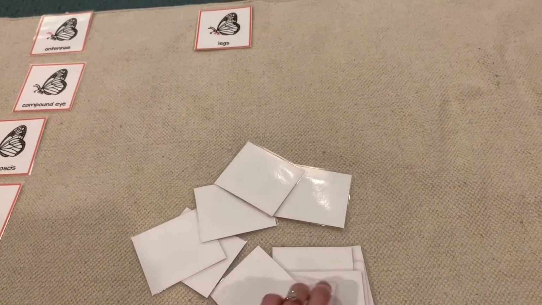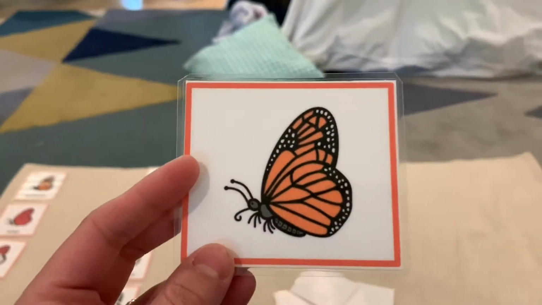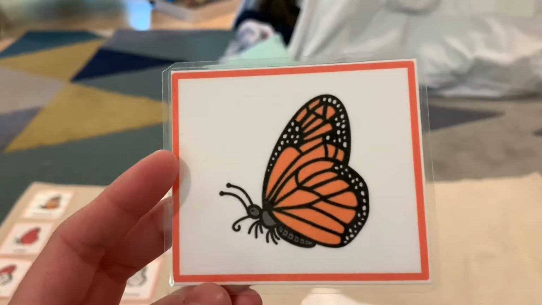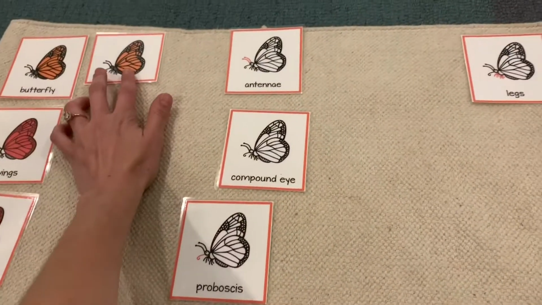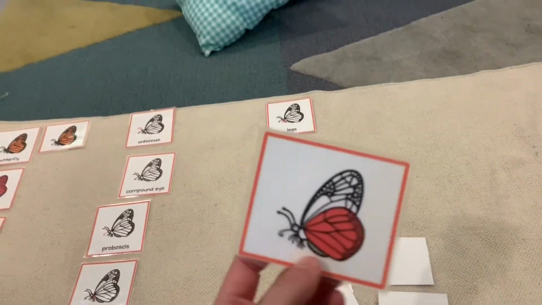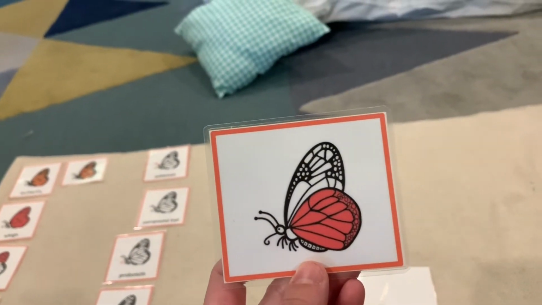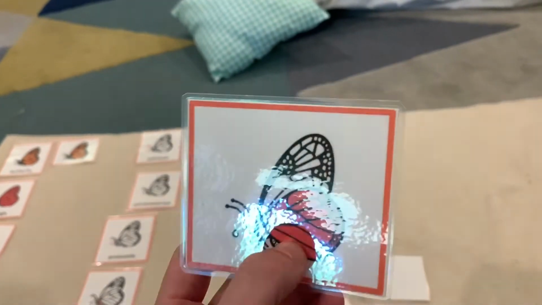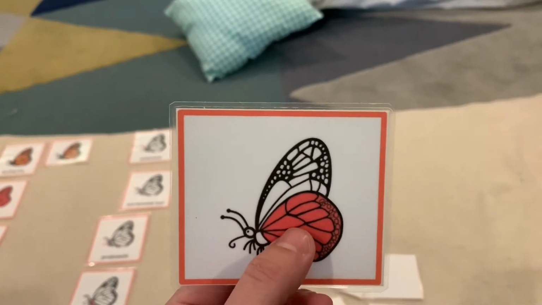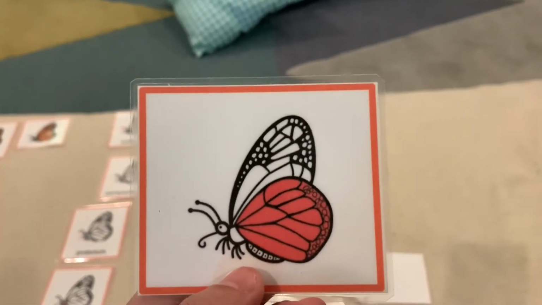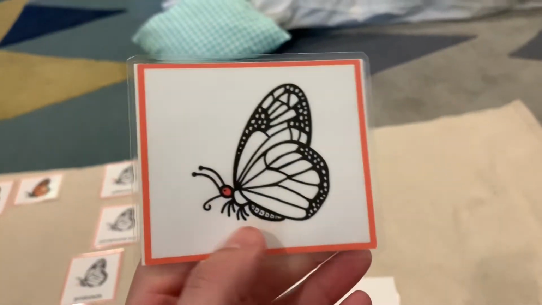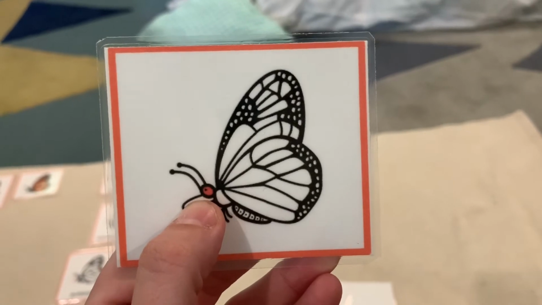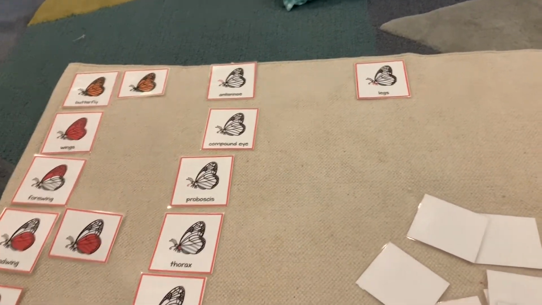Okay, let's match the cards, the picture cards. Oh, what is this a picture of? The butterfly. Which wing was that? The one on the bottom? The hind wing. You know this part? The head.